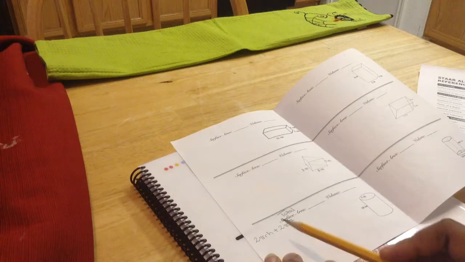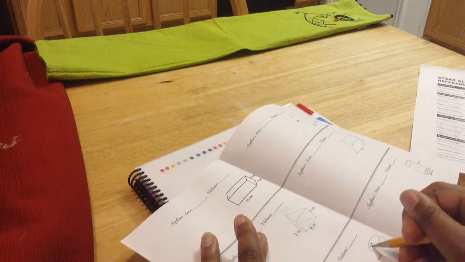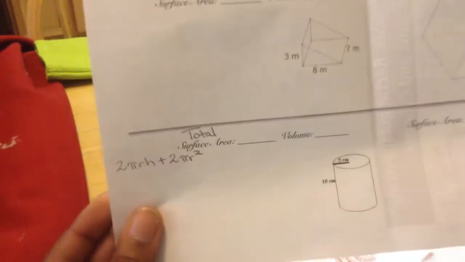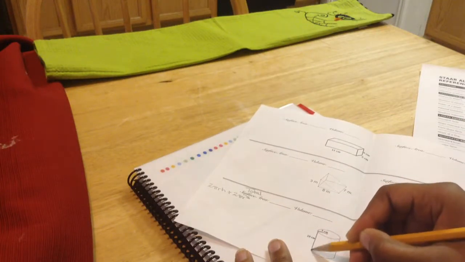So let's see. Do I have an r? Yes. My radius can be seen here with 5 centimeters. Do I have an h? Yes. My height can be found here with 10.